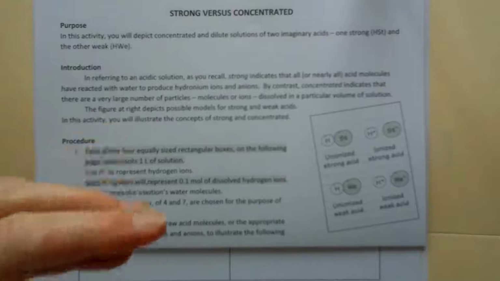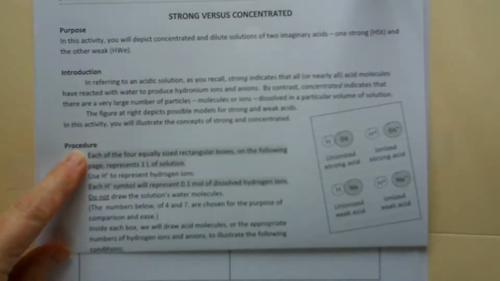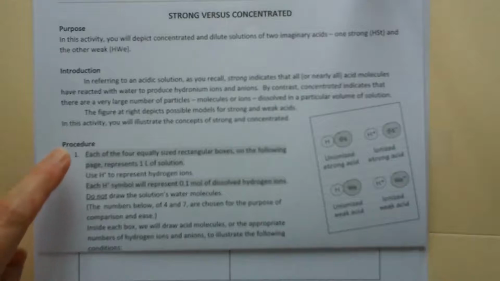The Godzilla hand. Each of the four equal-sized rectangles on the next page represents having 1 liter of solution in them. We're not going to draw them. We're just going to assume that they're there. And each H plus symbol that we write is equal to 0.1 mole of dissolved hydrogen ion. Also keep in mind, we're going to be talking about acids, but this could easily be for bases as well.